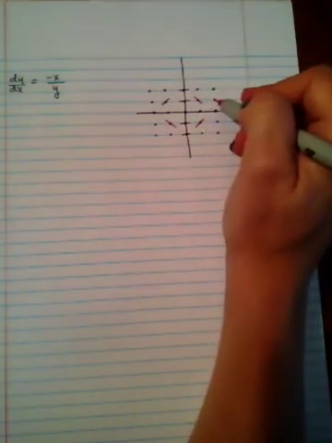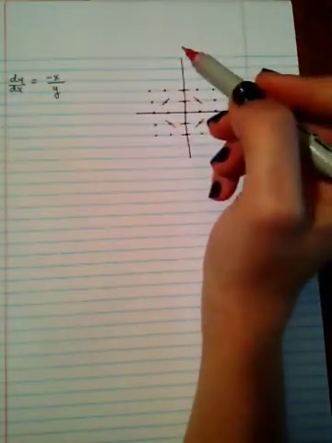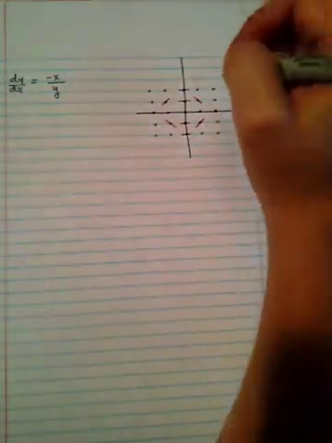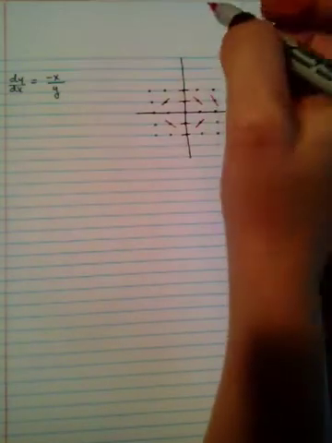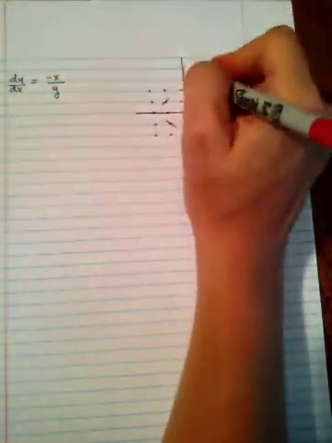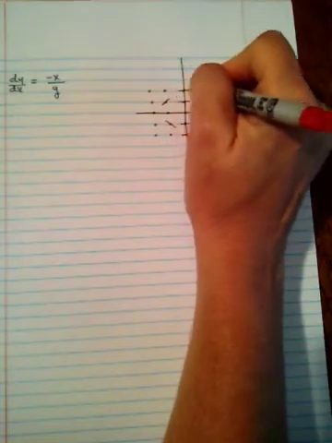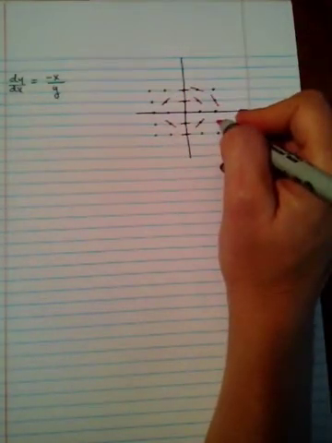So the next point I'm going to look at is 2, 1. So it'll be negative 2 over a positive 1, a slope of negative 2, so it's going to be steeper. Whereas this point, the x is 1, the y is 2, so it's going to be shallower, a 1/2, but it's negative. This point right here, this is 2 to the right and 1 down.